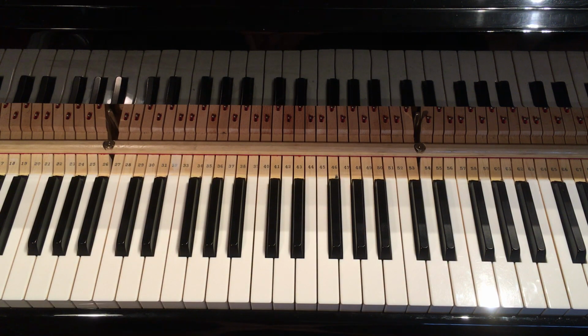So there you go, I hope that helps. That's looking at diatonic fourths in the key of C and also perfect fourths in the key of C and exploring the possibilities of that harmonically.